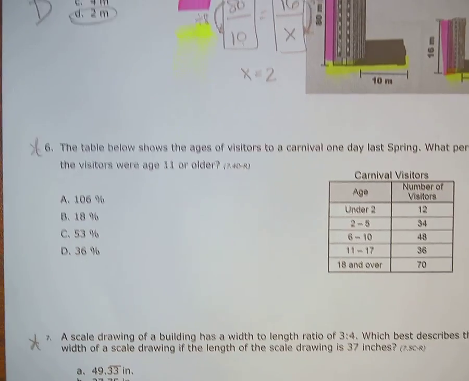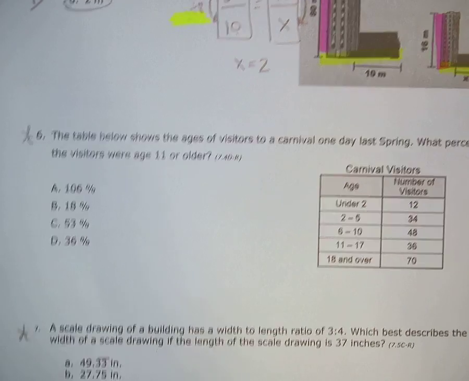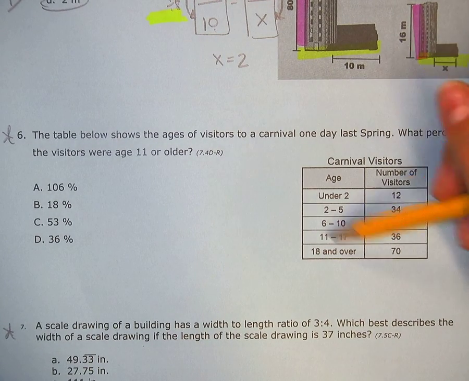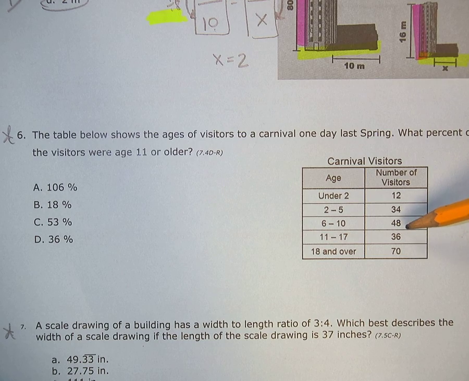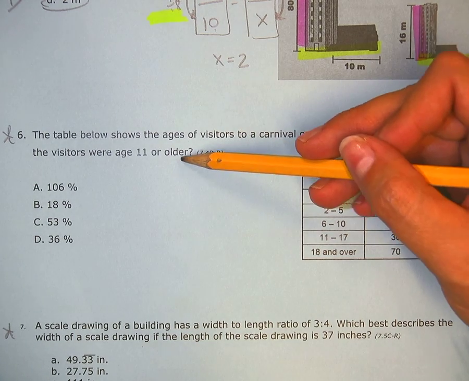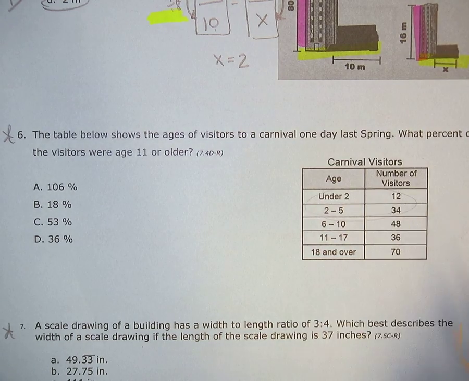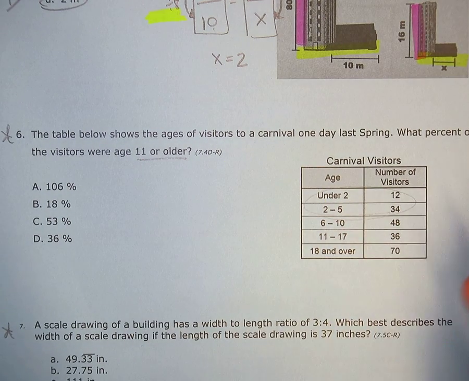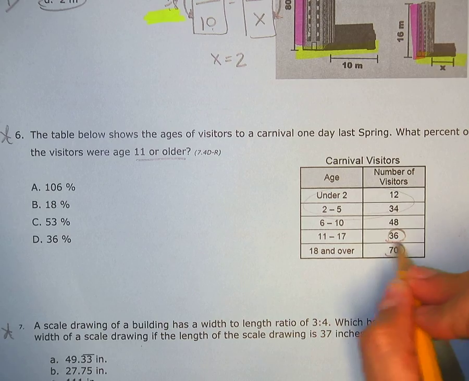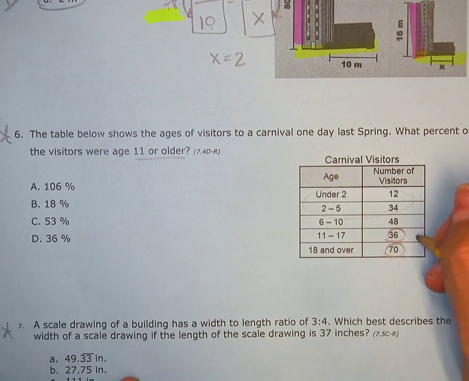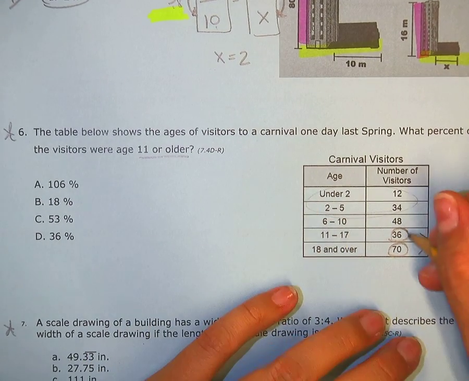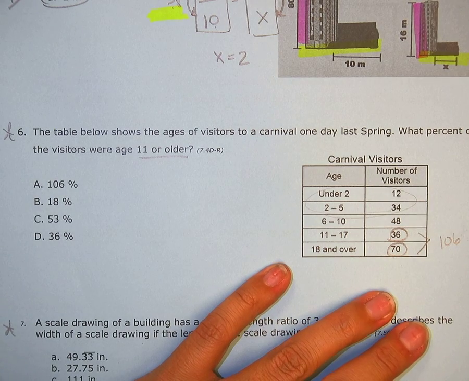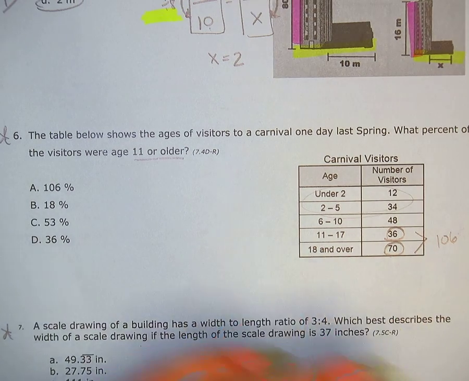All right, number 6, we did not do very well on, and this is pretty sad because we had exactly this table in our review. The question was something about 5 and under on the review. This one is 11 or older. So 11 and older is 36 and 70. So I would add these together. That's 106. 106 people is my part.